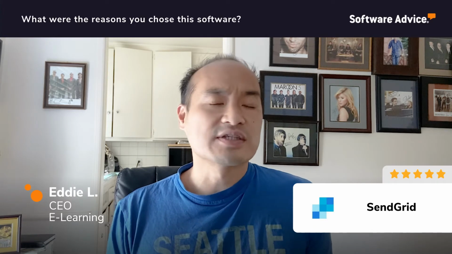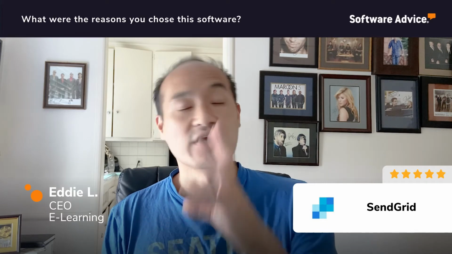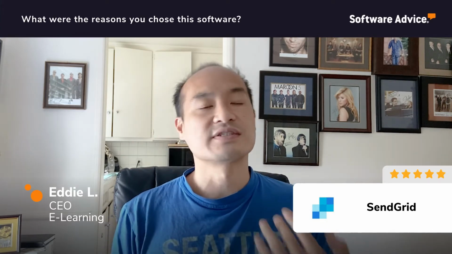One of the things I also really enjoy about SendGrid is that they also have a place to easily edit your code. And when you edit your HTML front end code, you'll see it update in real time on the other side of your screen. So you can do both at the same time.